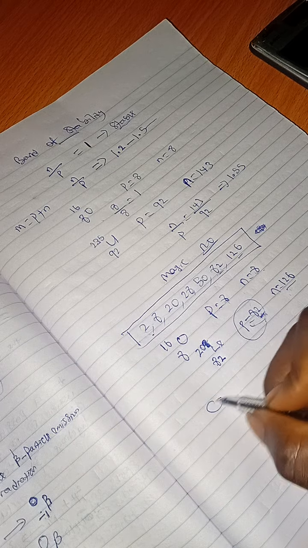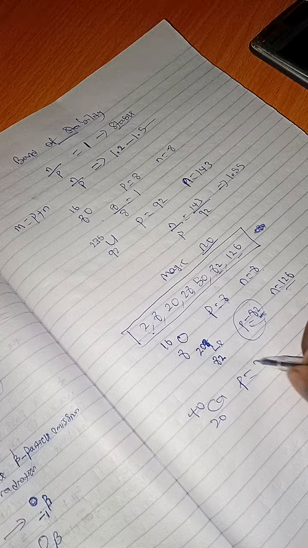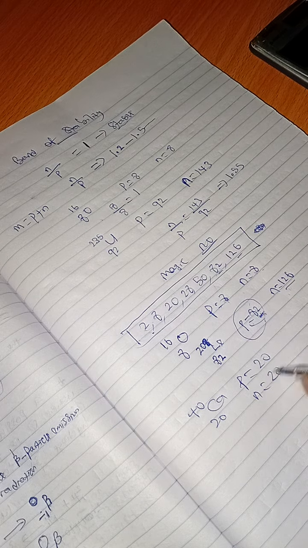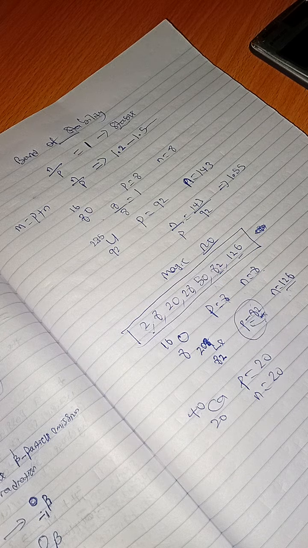Let's talk about calcium too. Calcium 20 with atomic mass 40. So calcium's proton equals 20. The neutron too will now be 20 because the mass is 40. So it has a double magic number. This is it, 20, 20. So that's that for that.